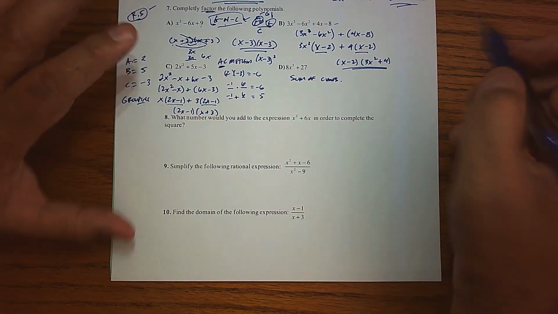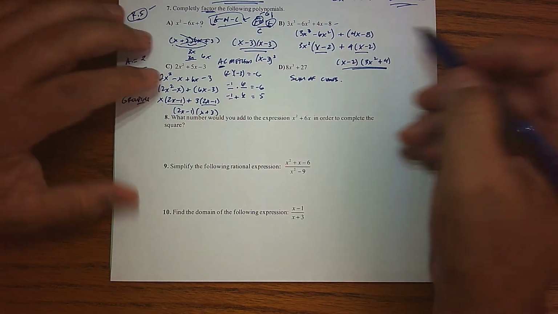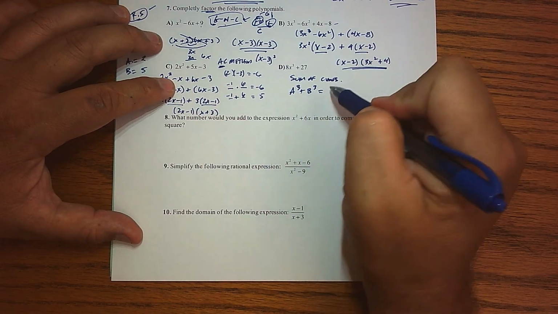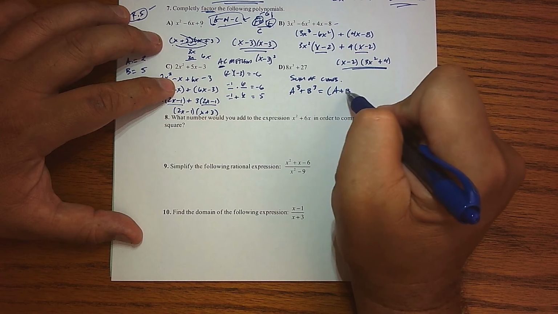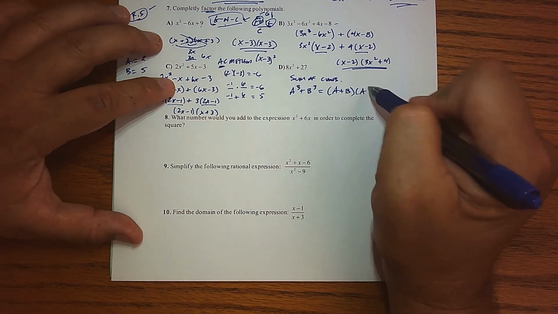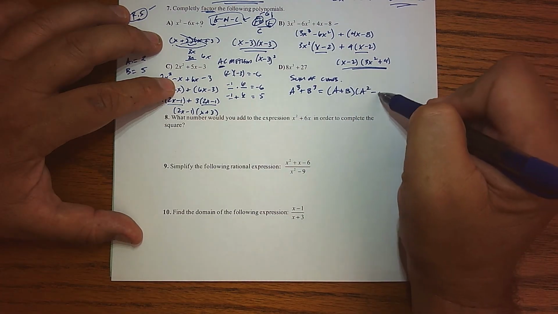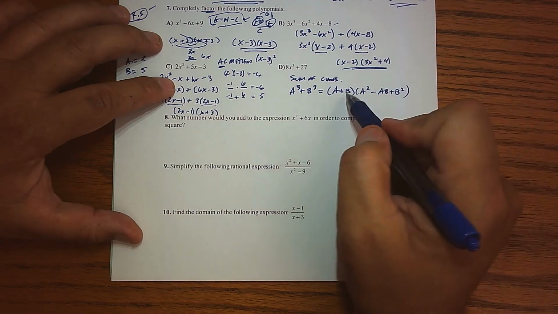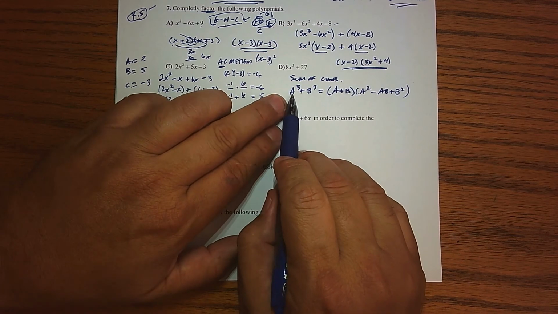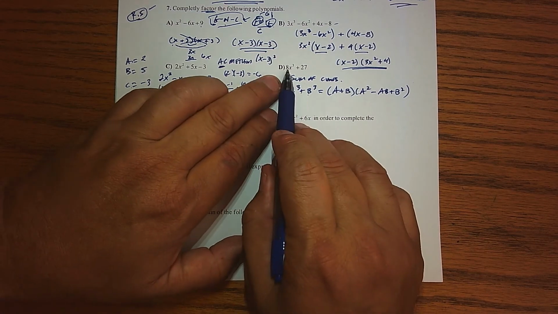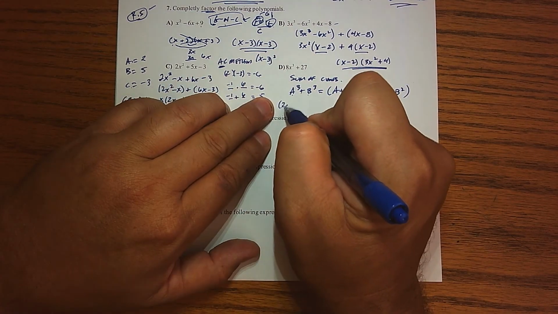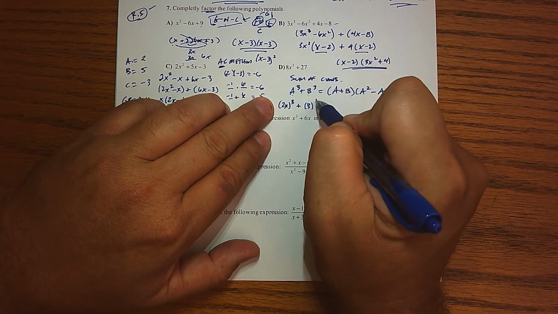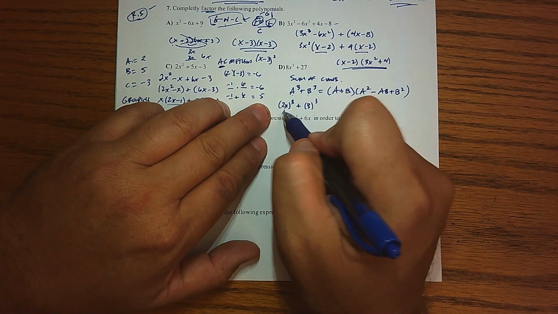And the only way to factor a sum of cubes is to remember the formula. A cubed plus b cubed. The two things that create that are a plus b, a squared minus ab plus b squared. And your a and the b are basically the terms that are being cubed. So when I look at this, 8x cubed, well, that's 2x cubed. 27 is 3 cubed. So there's your a and there's your b.